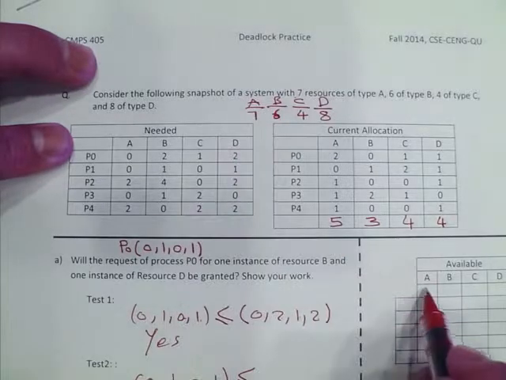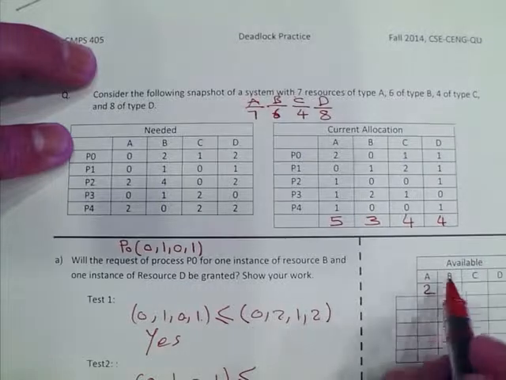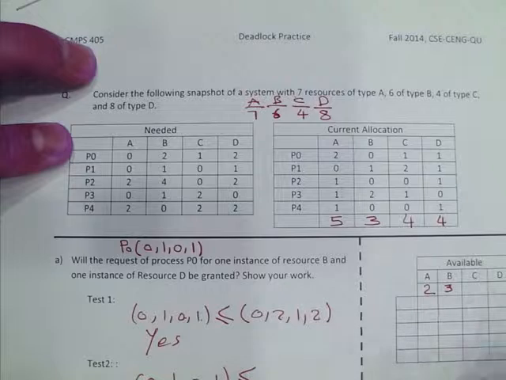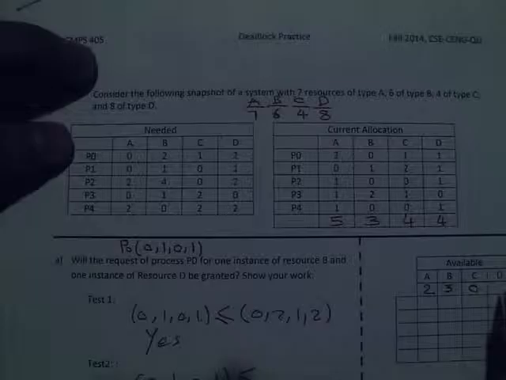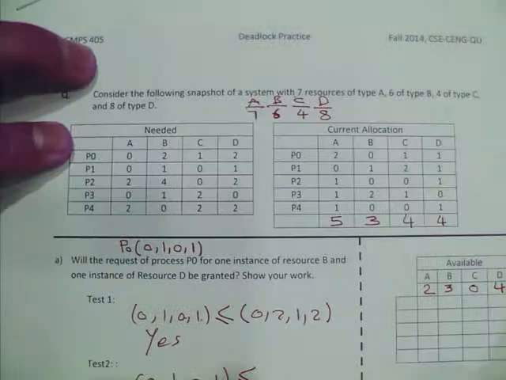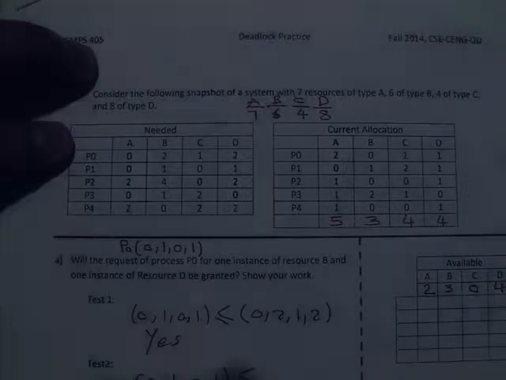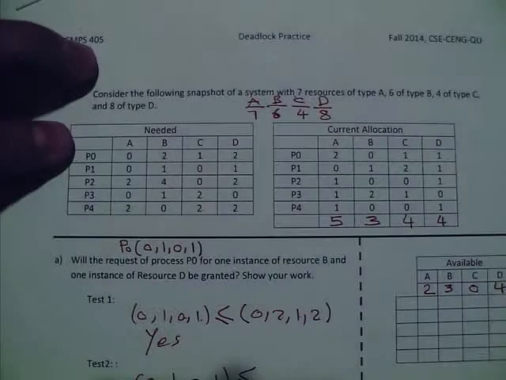So 7 minus 5, 2. And 6 minus 3, 3. And basically, I have 0 of C, and I have 4 of D. Right? So this is what I have. Clear? Okay.